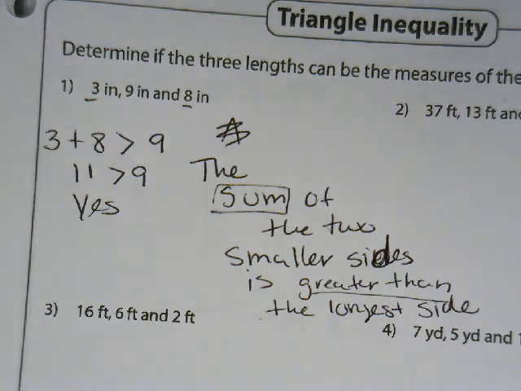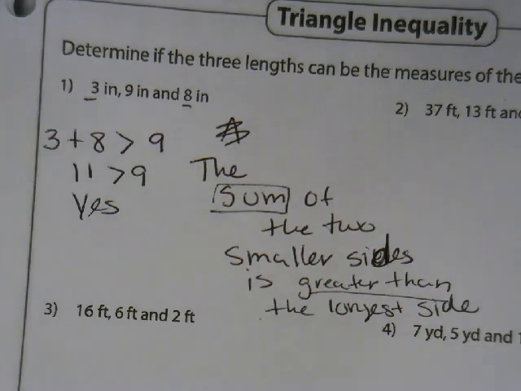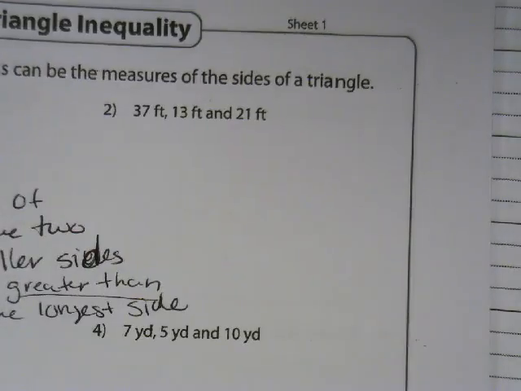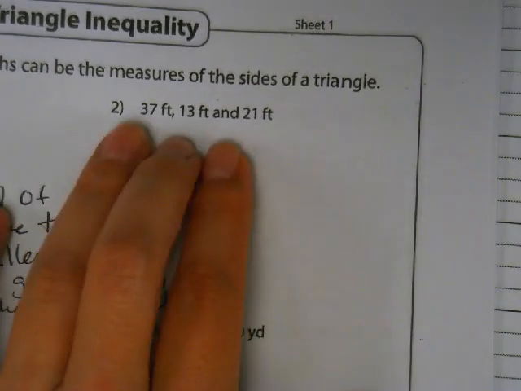These 3 measurements make a triangle. It's not like a triangle that doesn't connect. So how do I determine if I can make a triangle if I don't have a protractor, compass, ruler? You add the two smaller sides. Add the two smallest sides. All right, number 2. What are my two smallest sides?